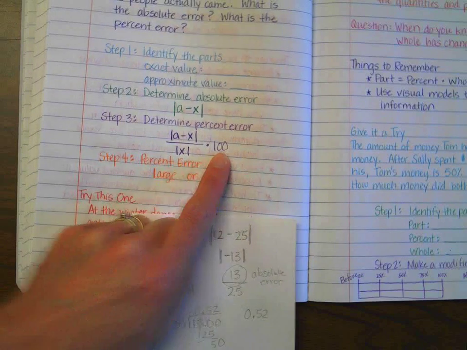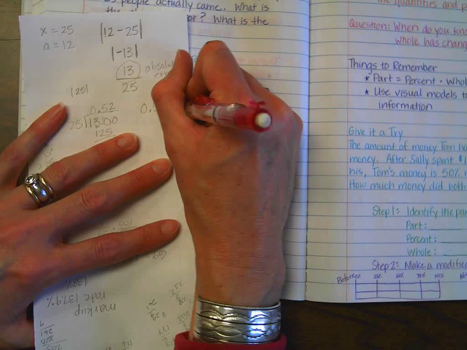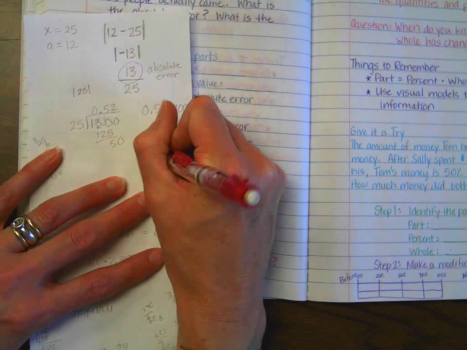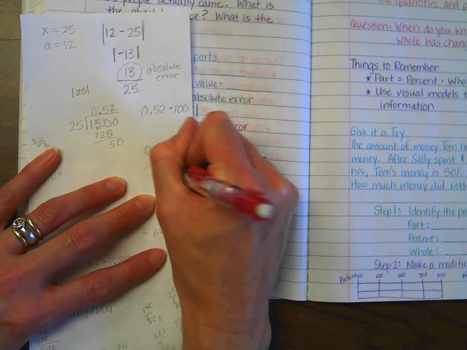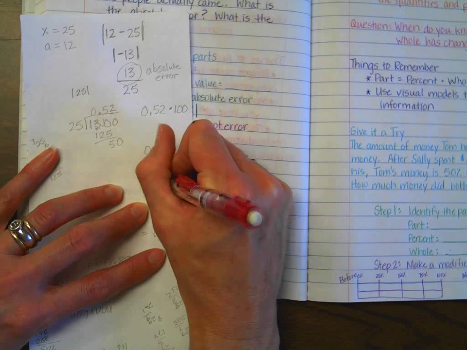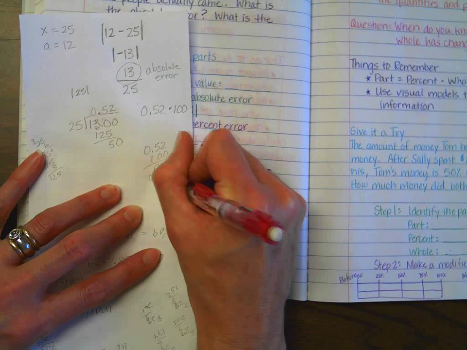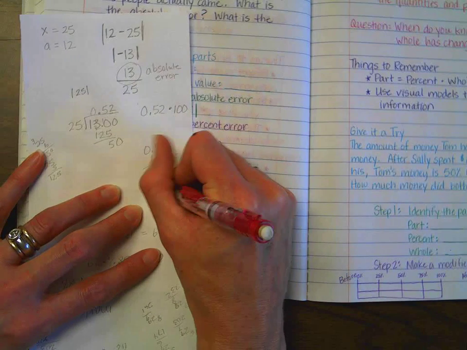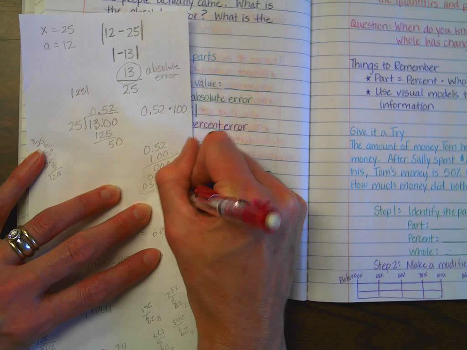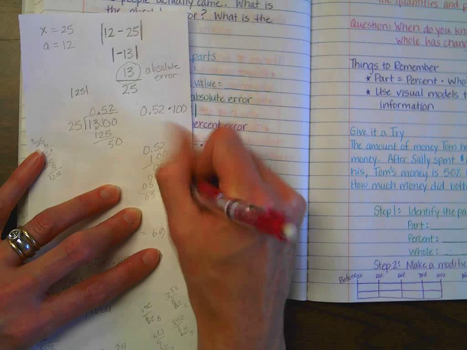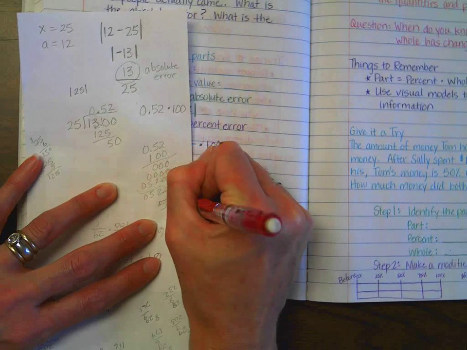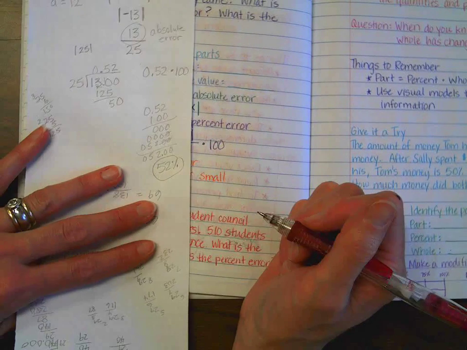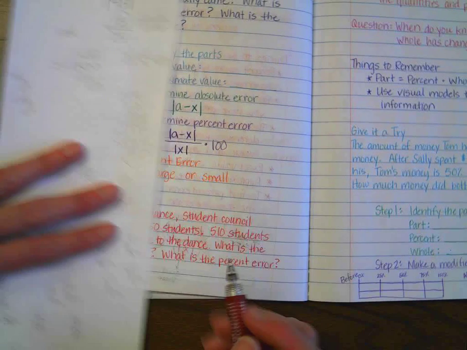And then the last step right here says that I'm supposed to multiply it by 100. So I times this by 100. So I have 0 and 52 hundredths times 100. 2, 3, 1, 2, 3. Placeholder, placeholder, placeholder. 2, 5, 0. Add them all together. And I get 52. So it's 52% error. Ooh, that's kind of scary.